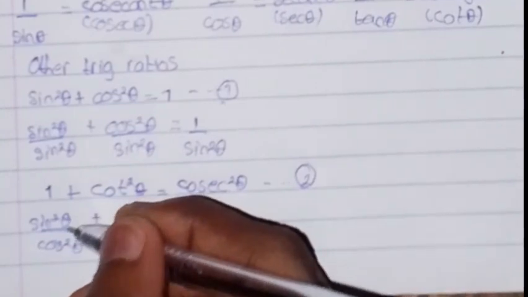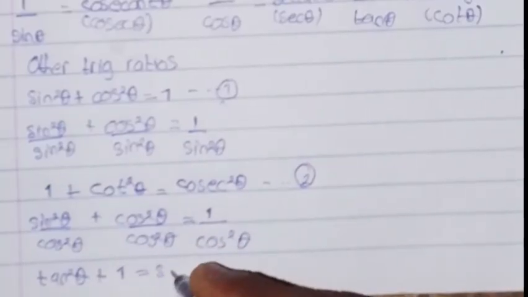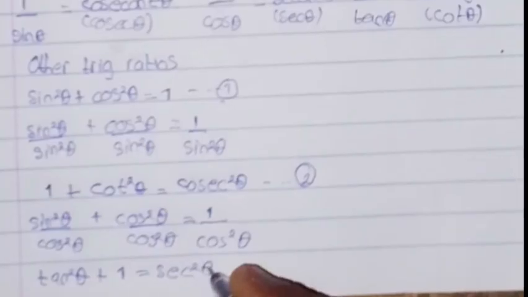So sin square theta divided by cos square theta gives us tan square theta, plus cos square theta divided by cos square theta, which is 1, equals 1 over cos square theta, that becomes sec square theta. So we write this as 3.